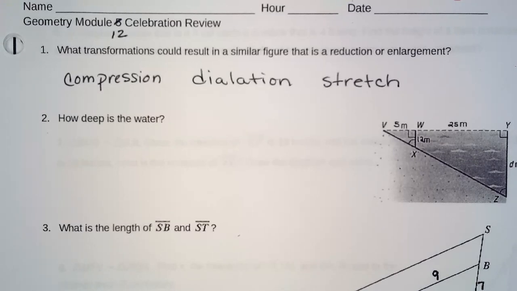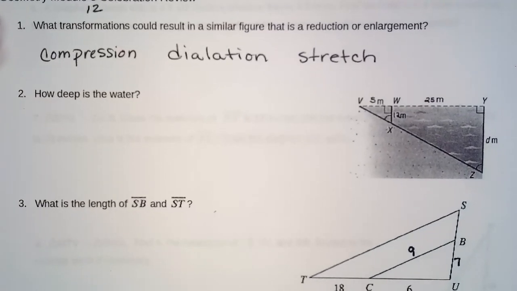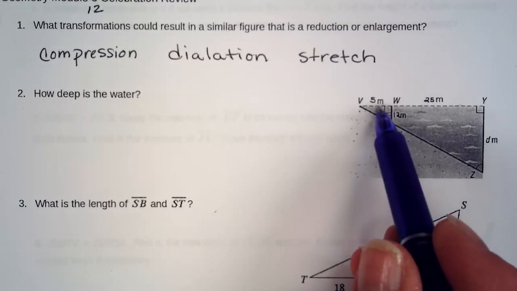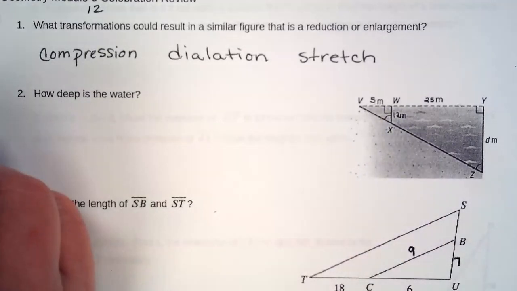So how deep is that water there? What do we have to look for? Well, we've got to match our pieces up. If I am looking at that smaller triangle only, it is 5/12.